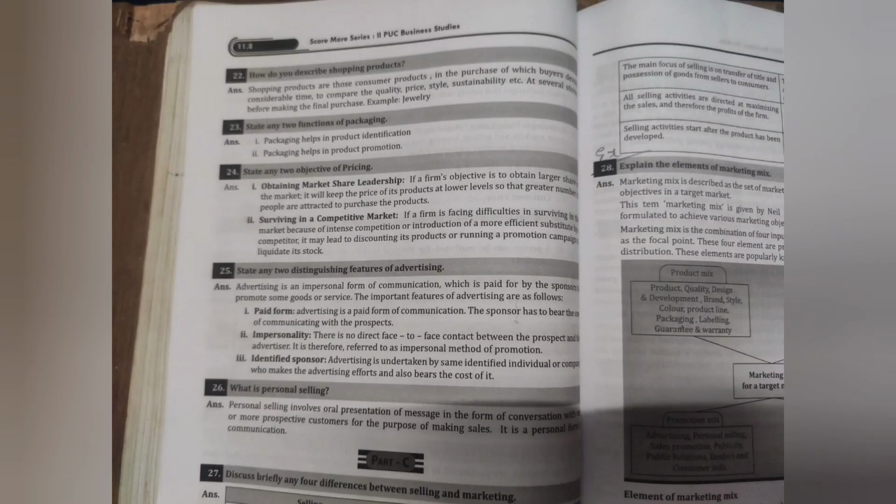How do you describe shopping product? Shopping products are those consumer products in the purchase of which the buyer devotes considerable time to compare the quality and price, for example, when we buy jewelry.